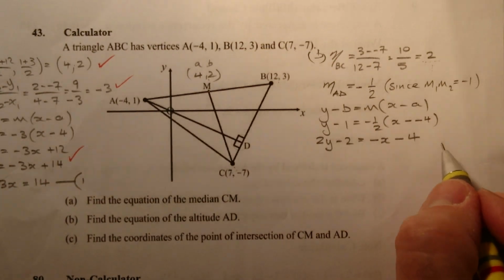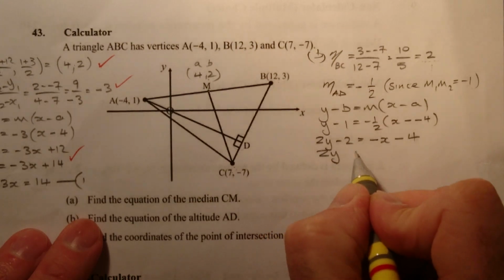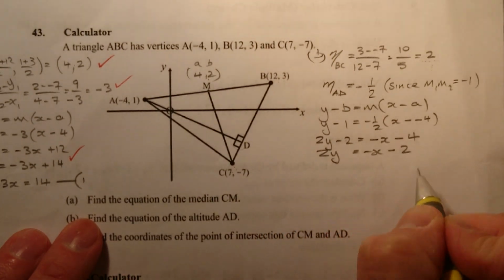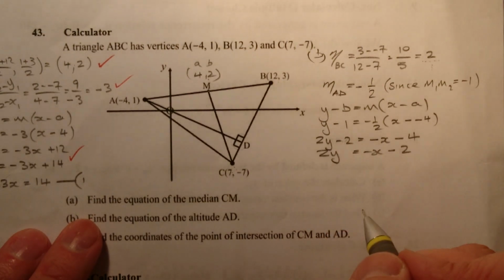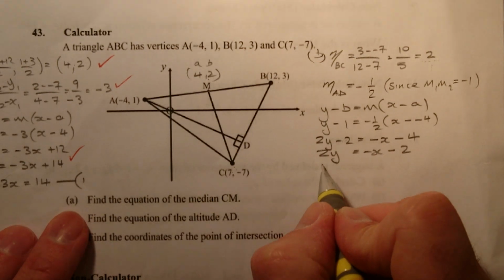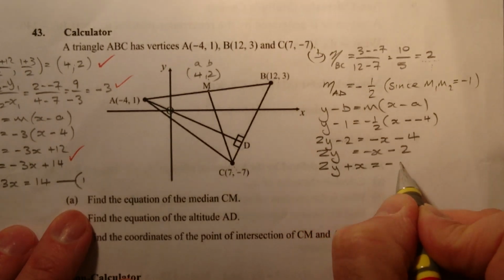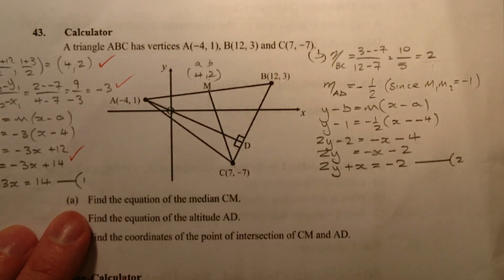And then what we'll do is we'll just work this one through and gather it up. So I've got 2y is equal to minus x, and that 2 coming over will make that minus 2 there, because that'll be a positive 2 coming over. And that would probably be my equation of the line. What I'll do is I'm going to gather the x's over to the left hand side again. So 2y plus x is equal to minus 2. Well, that there is going to be my equation number 2 that I'm going to work with.